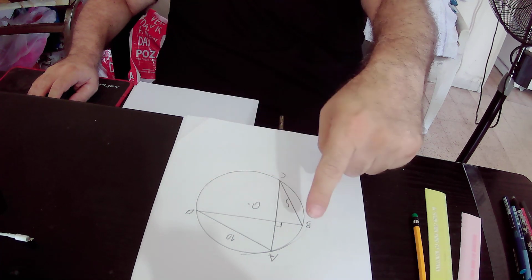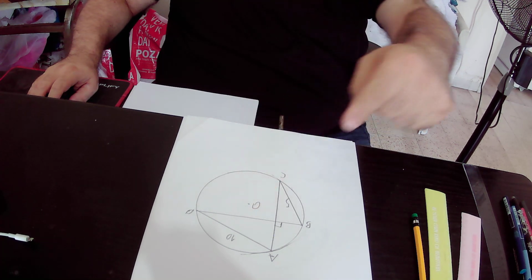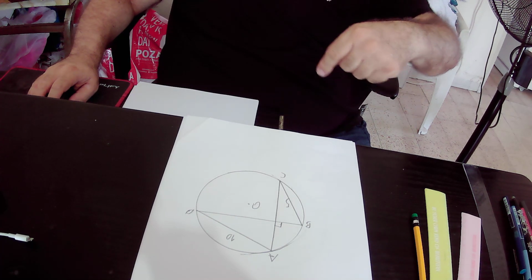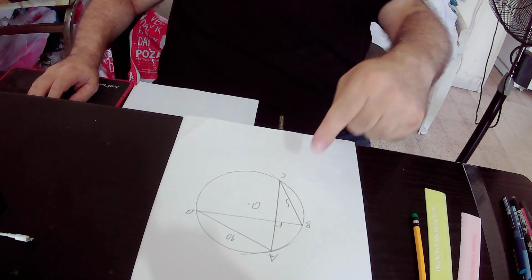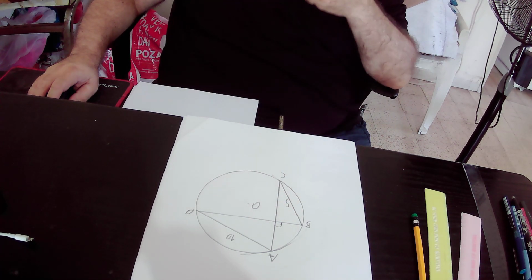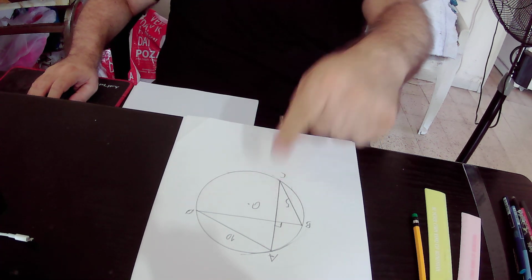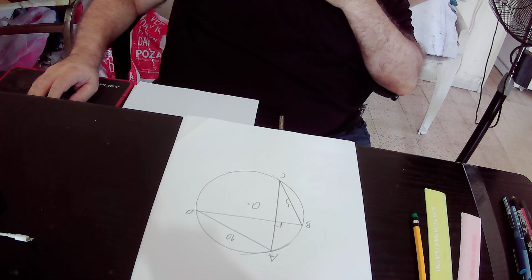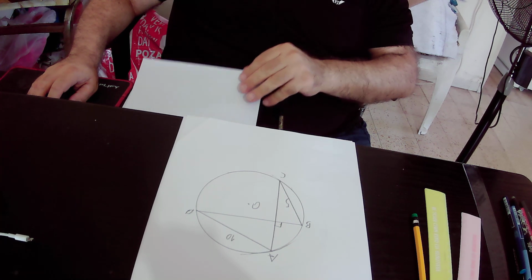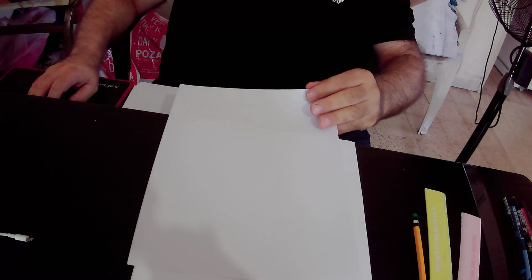Chord AD equals 10 units and chord BC equals 5 units, and this angle equals 90 degrees, and we want to find out the radius of this circle. First of all, we will define the term peripheral angle.